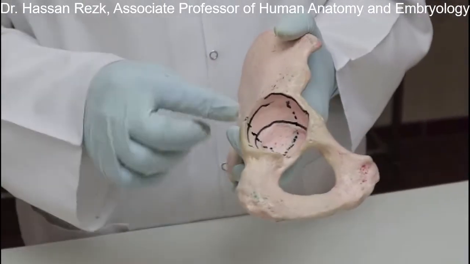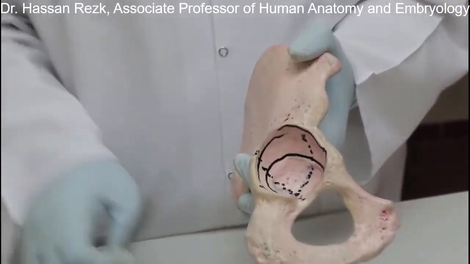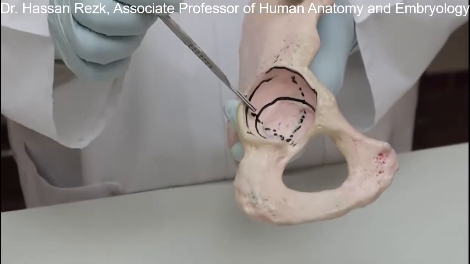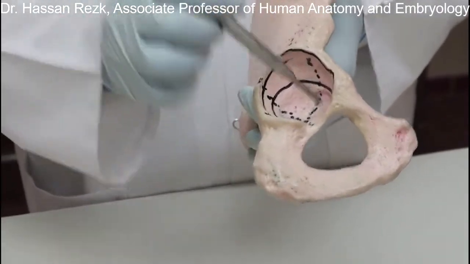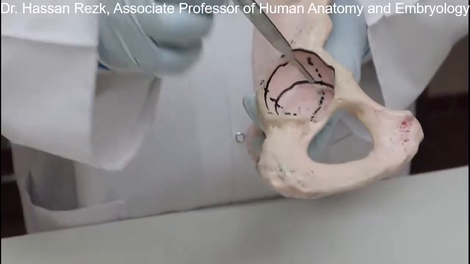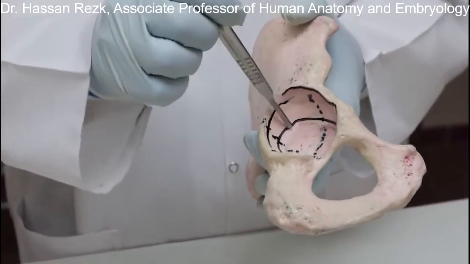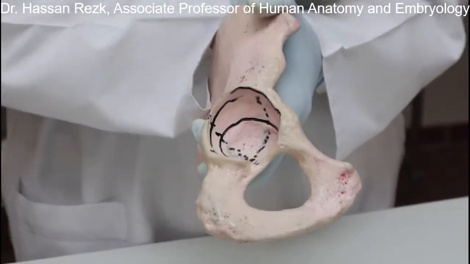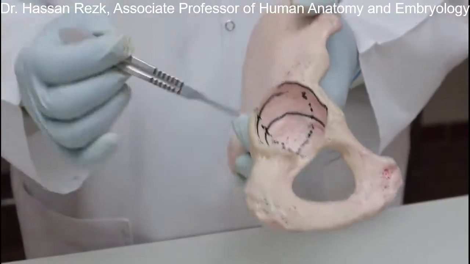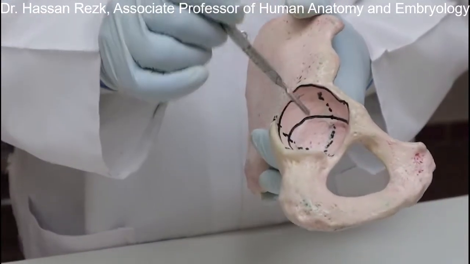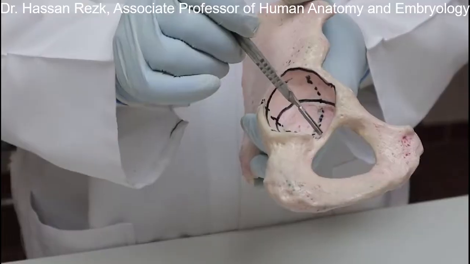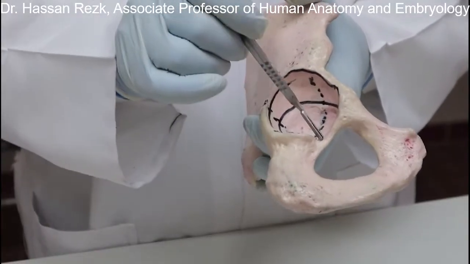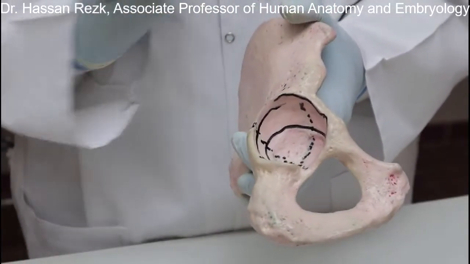So this tri-radiate cartilage represents the boundaries of each of the 3 bones forming the hip bone. So again, the hip bone is formed of 3 fused bones separated in early life by the tri-radiate cartilage.